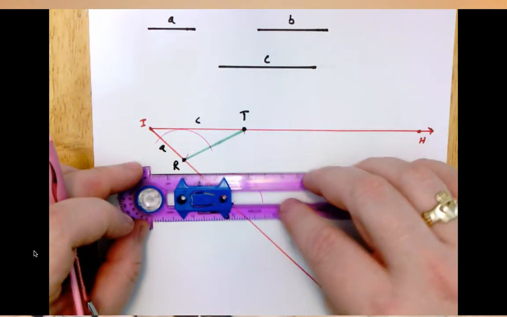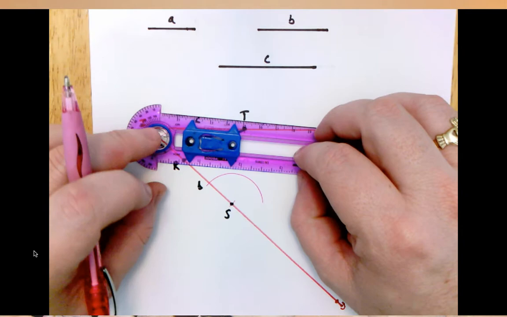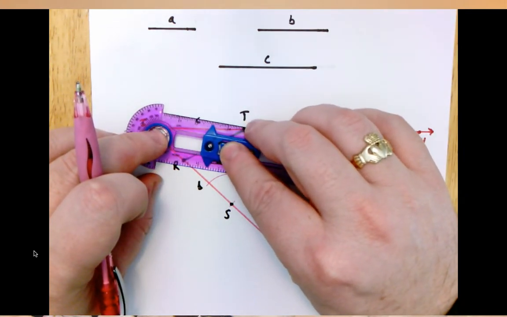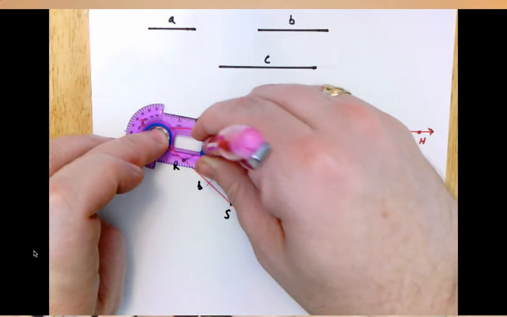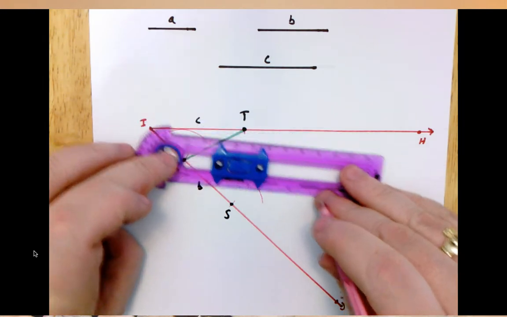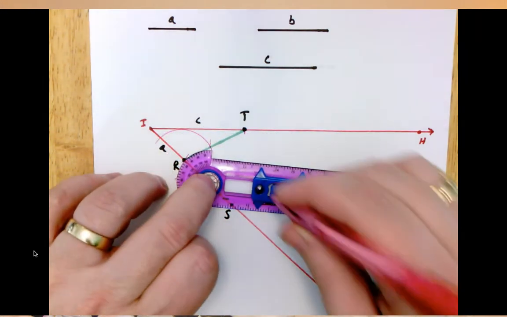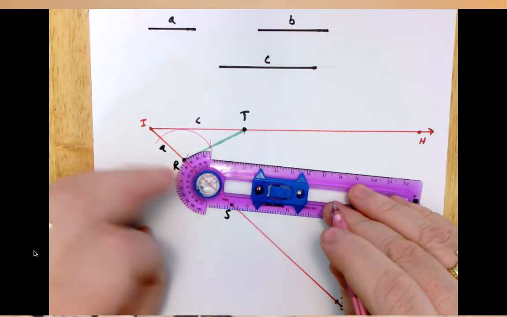Now I go back and I set my radius as the intersection of these two, as the arc in the two sides. Okay, so right there. And we come down here to these, and we draw that same intersection.